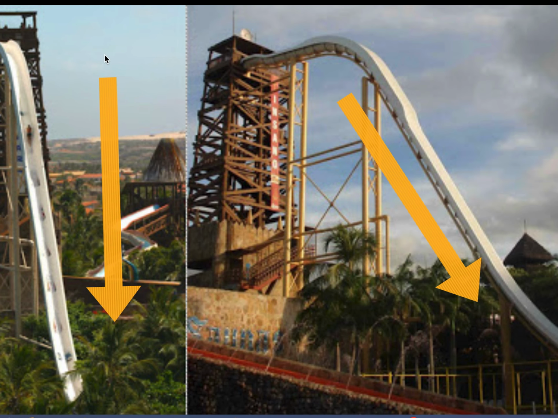Take a look at this slide. This is the steepest slide. I think it's still the steepest slide, but at one point anyway, this was the steepest slide in the world. It's a slide in Brazil. It's called the Insano, and it's basically like you're going straight down. Super scary. But you guys would probably think it was fun.